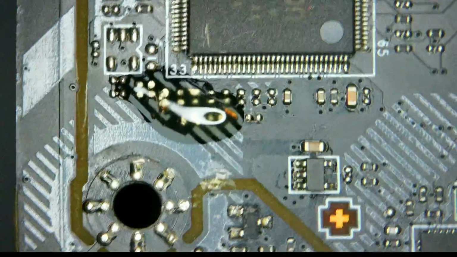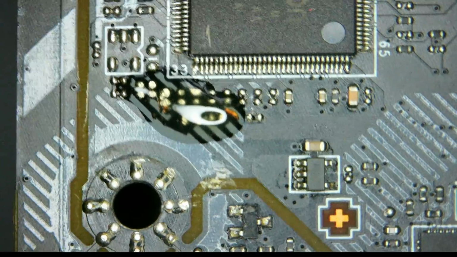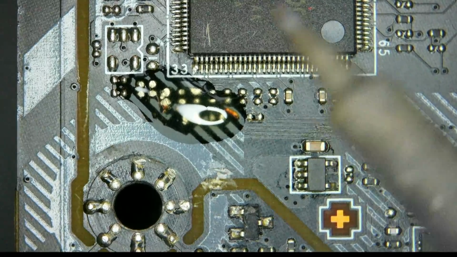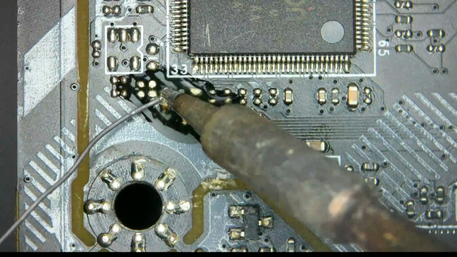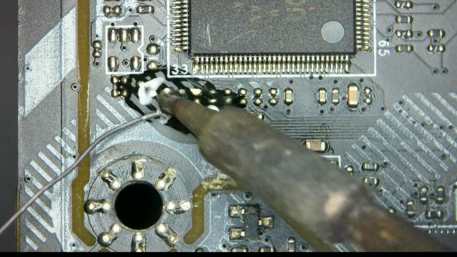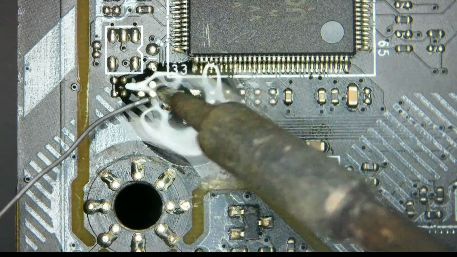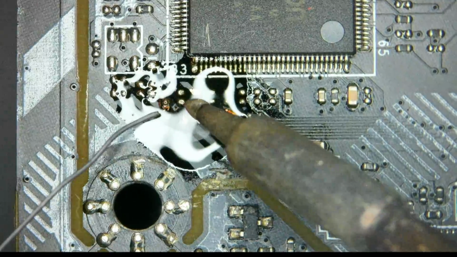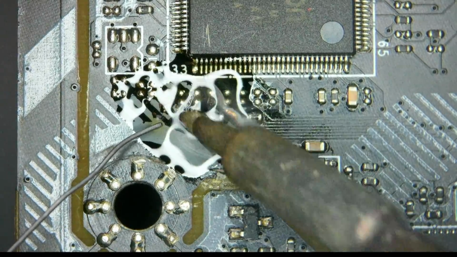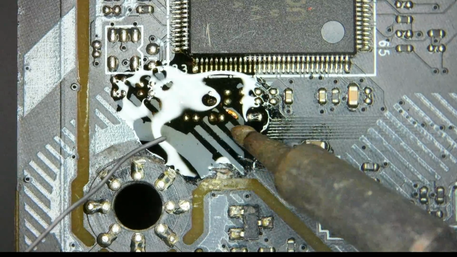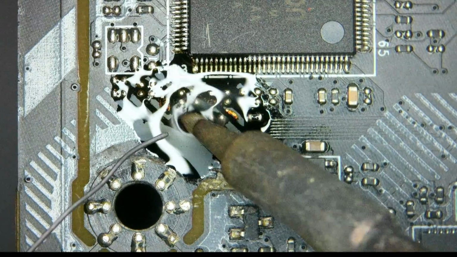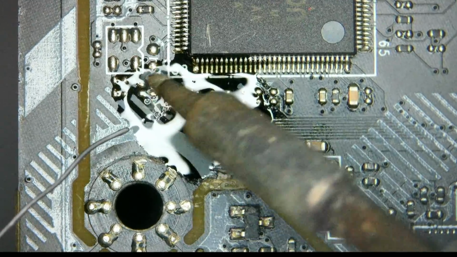You could use any solder you want, but in my case I use leaded solder. And then we just go over these pads and clean them up, so that we get a better view of what is happening here, because there might even be damaged traces, like you can see here, and we want to get that exposed.